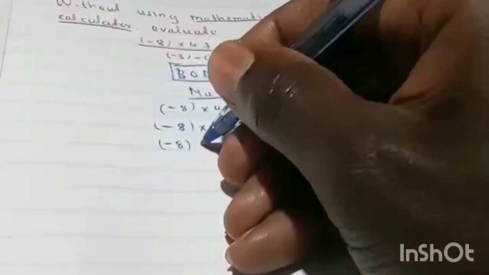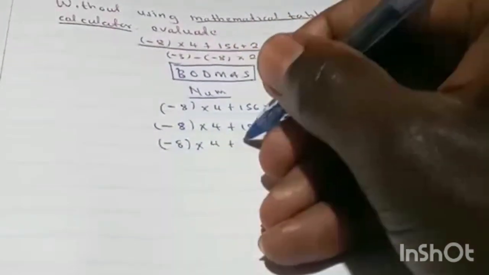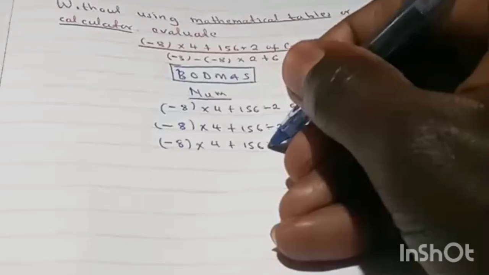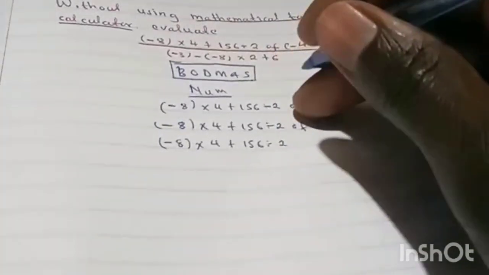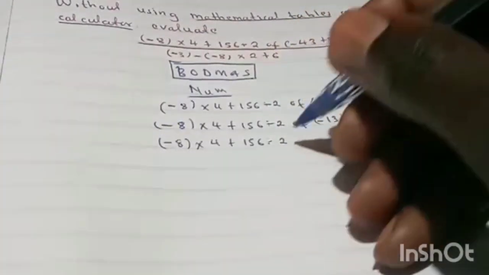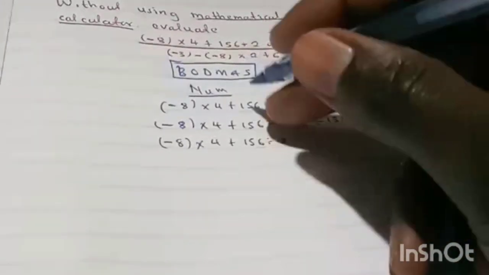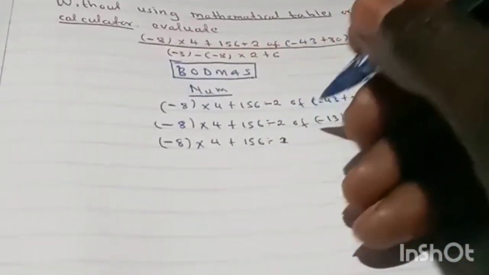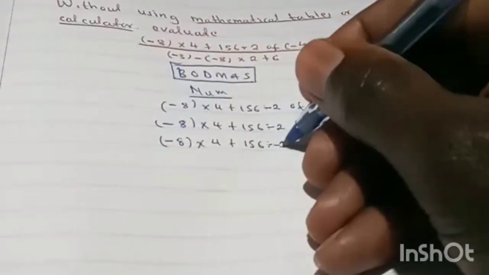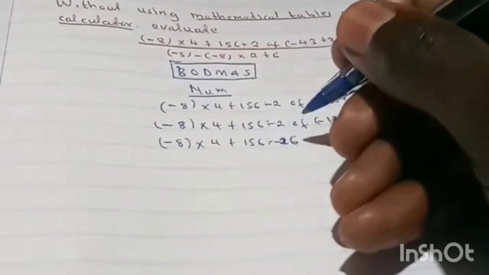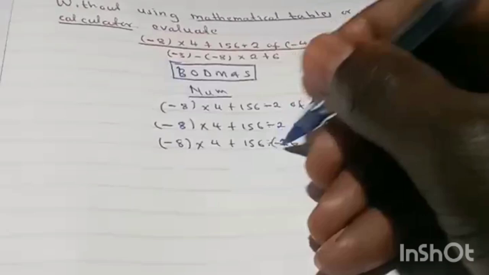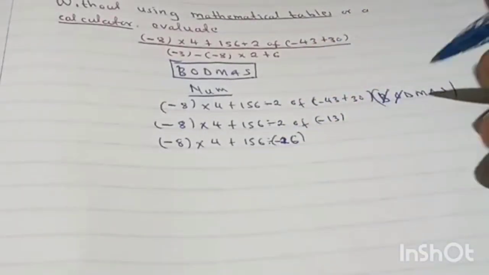Of simply means multiplication. So it is 2 of -13, which is the same as 2 times -13, which is -26. We can also put that in a bracket. We are done with the of.